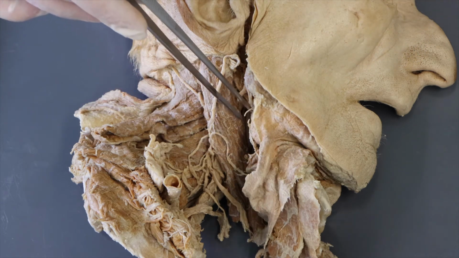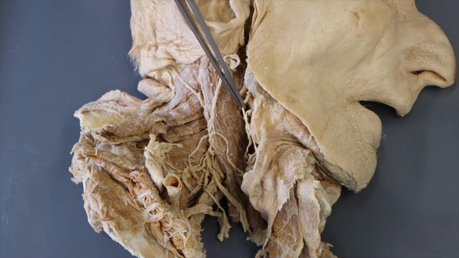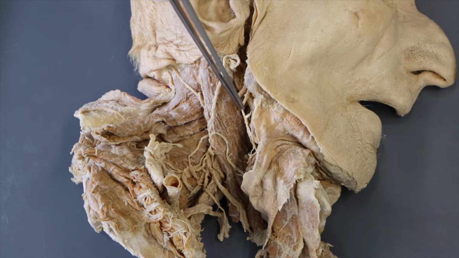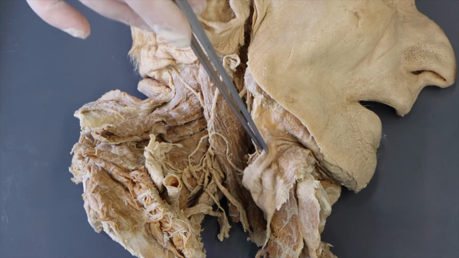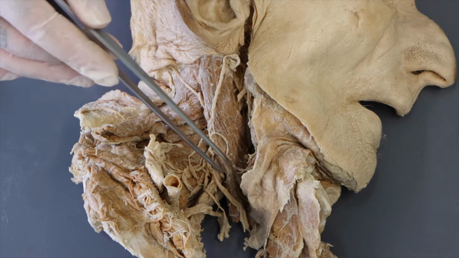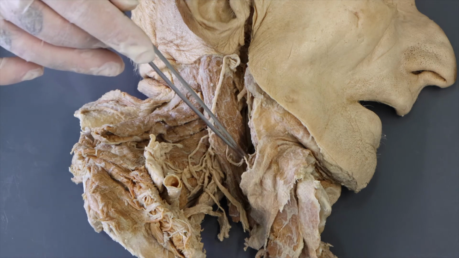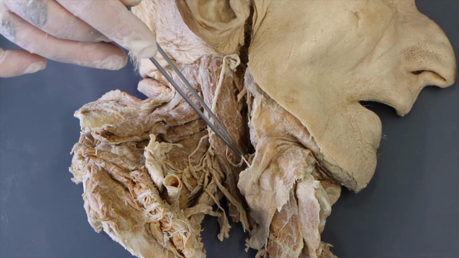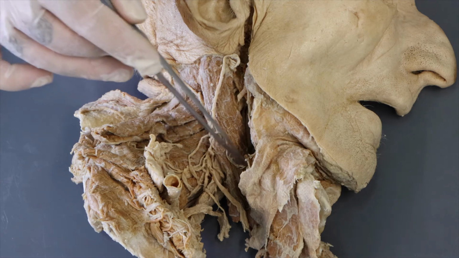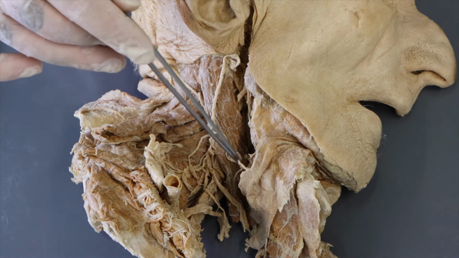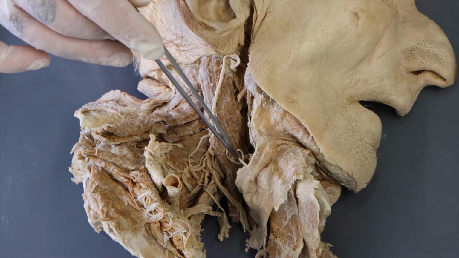This ramus colli is composed of motoric fibers and innervates the platysma. It's connecting with the superior branch of the transverse cervical nerve that is arising from the punctum nervosum, and it's the sensitive nerve.